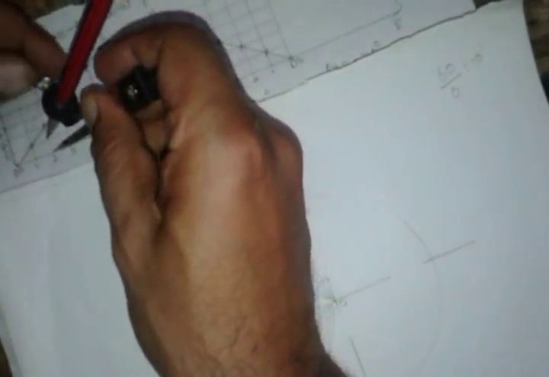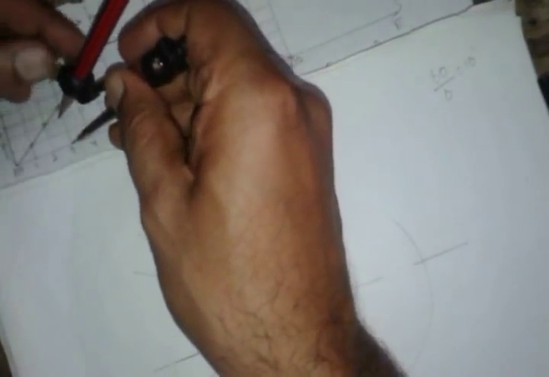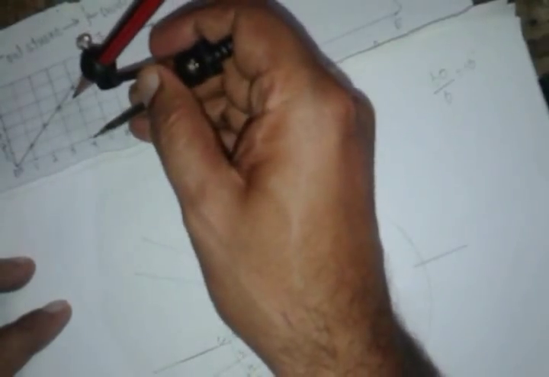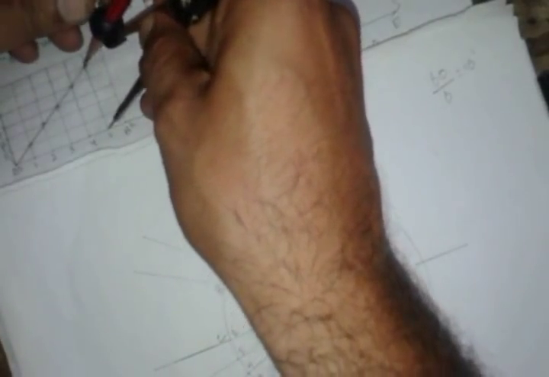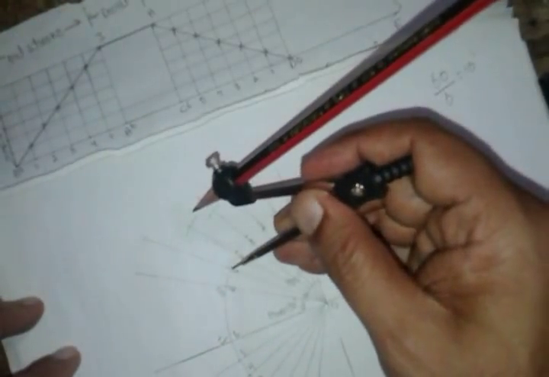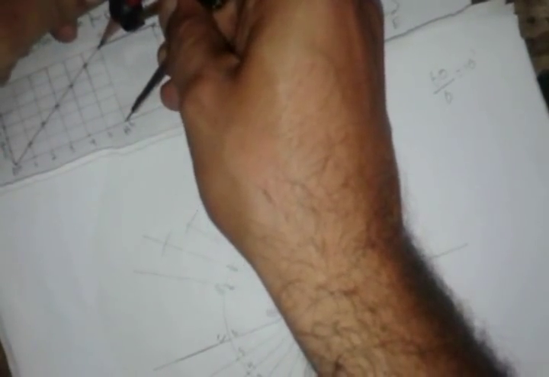Similarly 2, 2, cut an arc. 3, 3, cut an arc. 4, 4, cut an arc. 5, 5, cut an arc. 6, 6, cut an arc. This completes your outstroke.